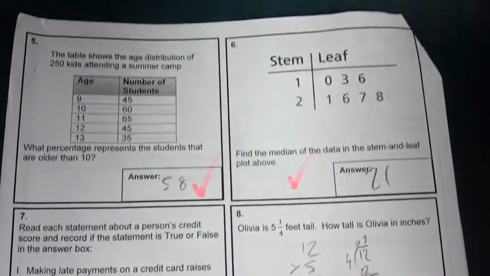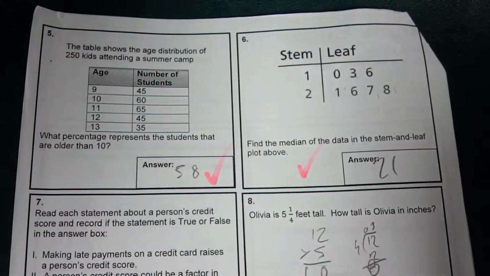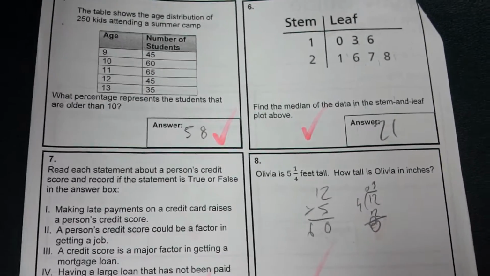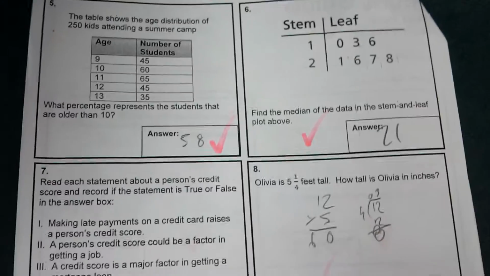The table shows the age distribution of 250 kids attending a summer camp. What percentage represents the students that are older than 10?